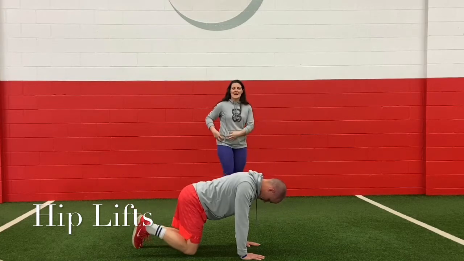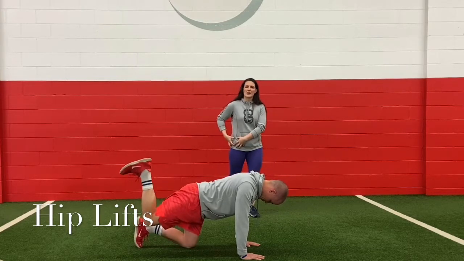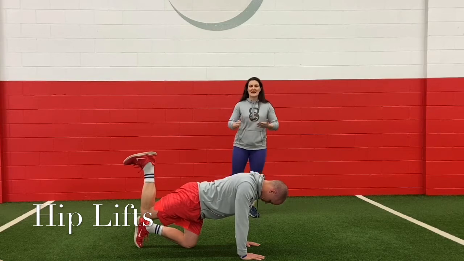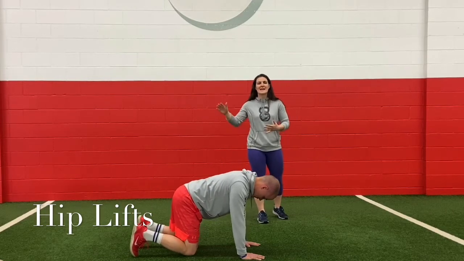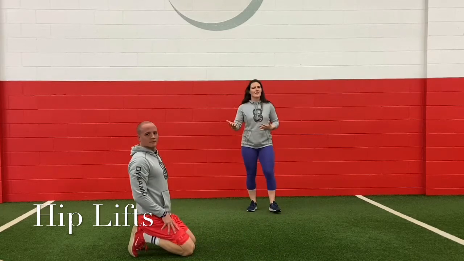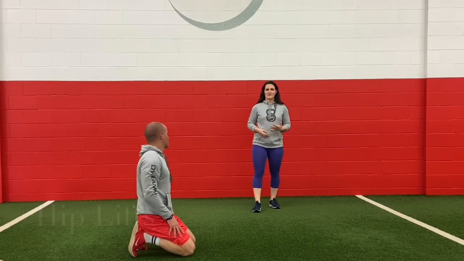So again, this is helping to open up that hip area. Make sure that you're exhaling through the tension here, holding that position for about 1 or 2 seconds, and then bring it right back down. Again, 5 per side there, a couple rounds of that.